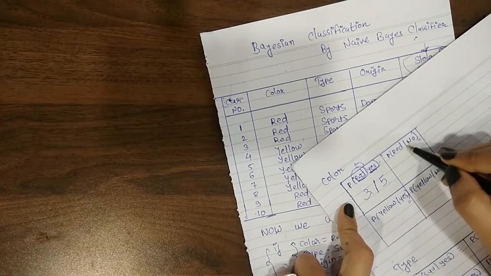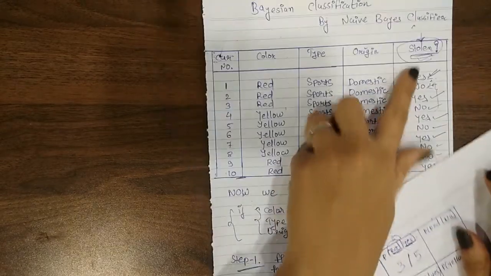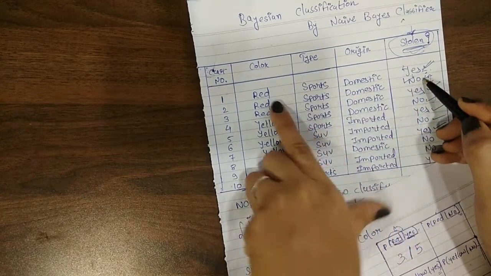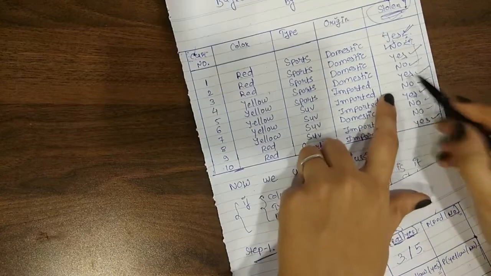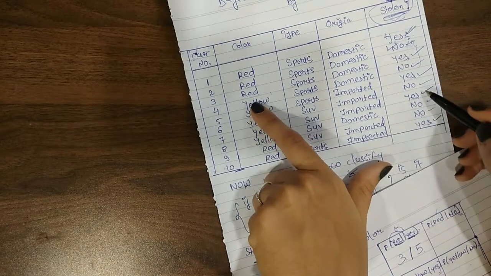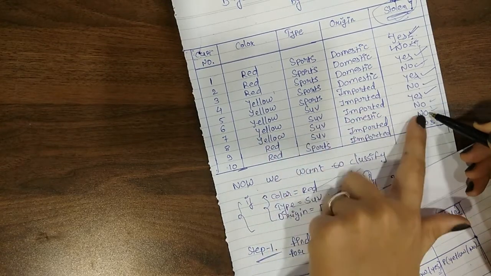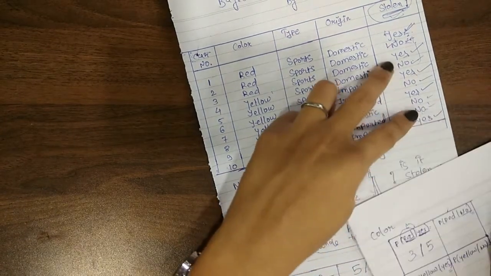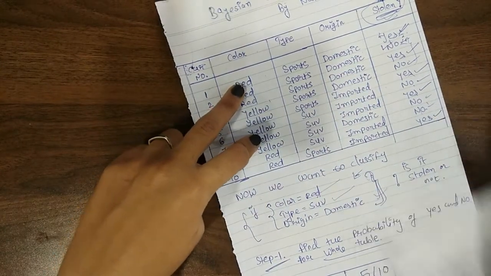Same for stolen is no and color is red. Here stolen is no and color is red, that is 1. Then no and yellow, no and yellow, no and yellow, no and red. So there are 2 cases where stolen is no and color is red.